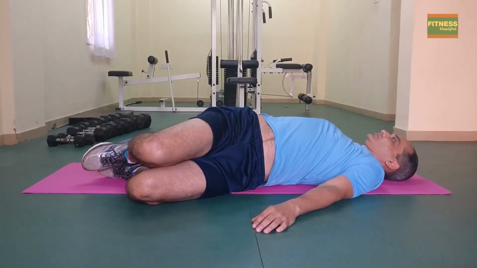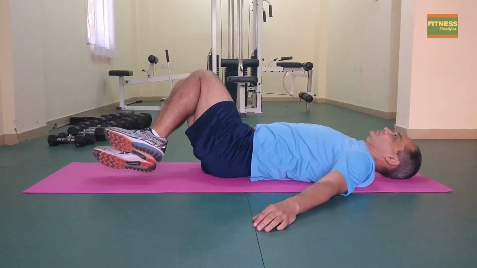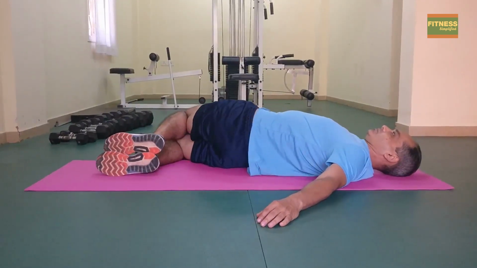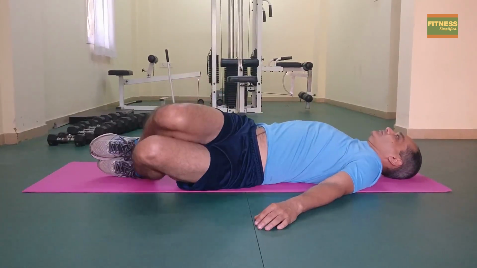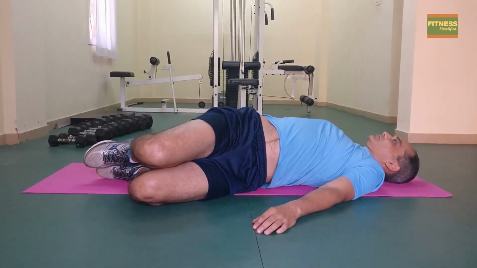Once we are done with these basic stretches, let's move on to some strengthening exercises for our core, which includes the lower back and abdominals. A strong core will help support your spine and eliminate lower back pain.